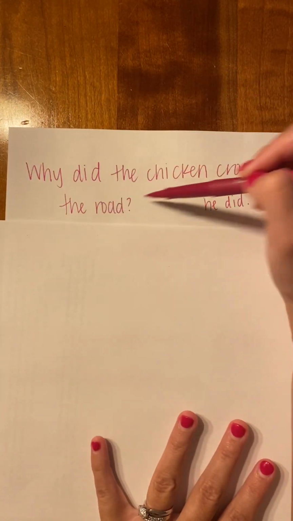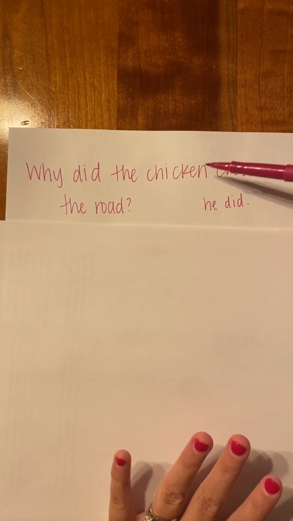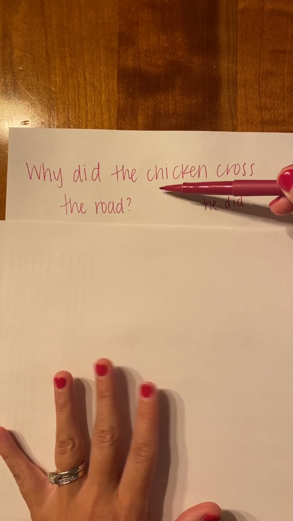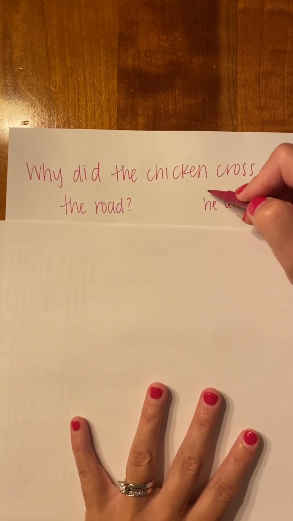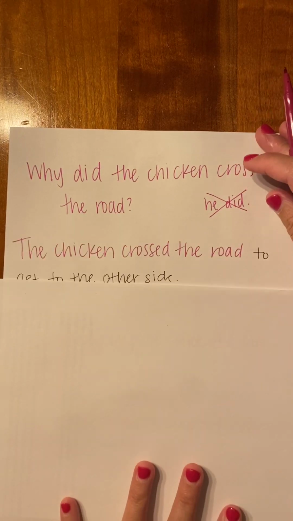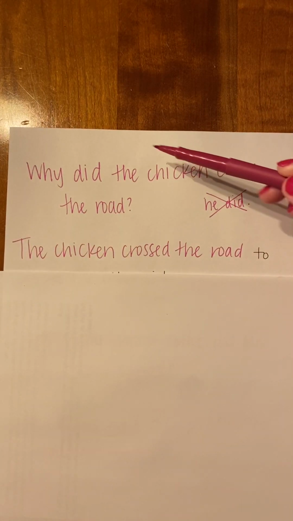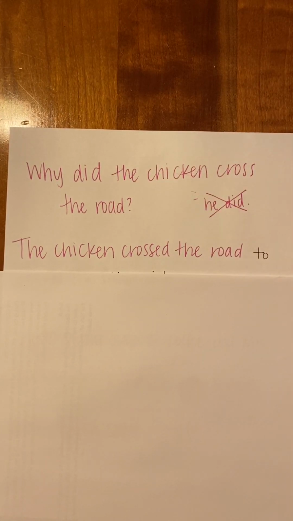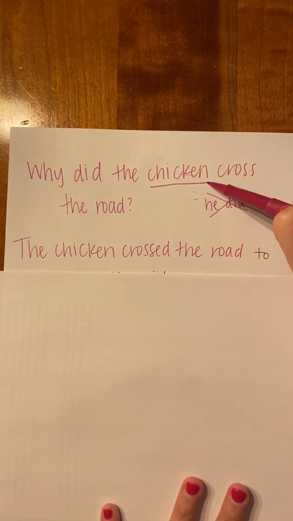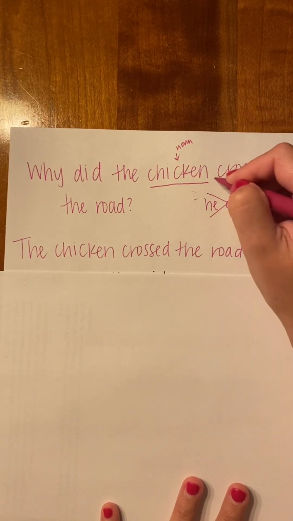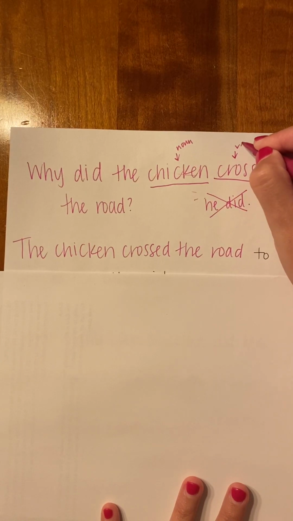When you think about the important parts of this sentence, it's almost like you want to pick out the subject and predicate within the question to then restate in your answer. Okay, so not good. Why did the chicken cross the road? So the important things, like the chicken is the subject, right? And cross the road is important. So I definitely want to make sure that my simple subject, chicken, right, which is the noun, is in my answer, and cross, which is the verb, is also in my answer, okay?